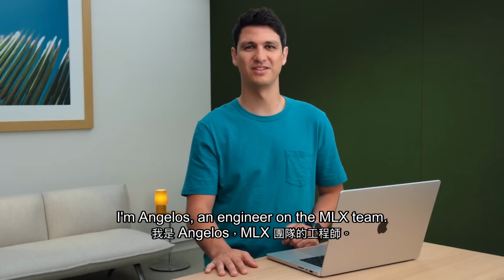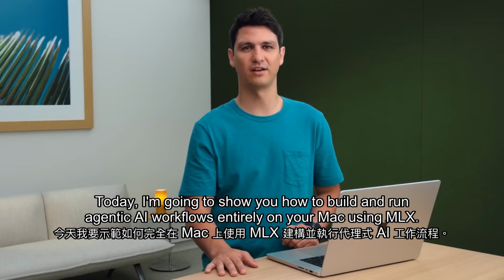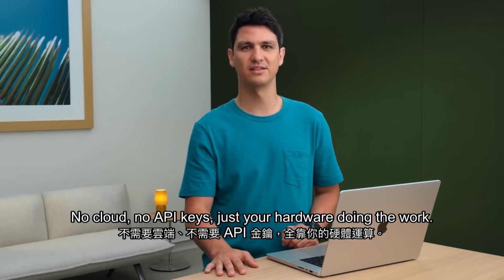I'm Angelos, an engineer on the MLX team. Today, I'm going to show you how to build and run agentic AI workflows entirely on your Mac using MLX. No cloud, no API keys, just your hardware doing the work.